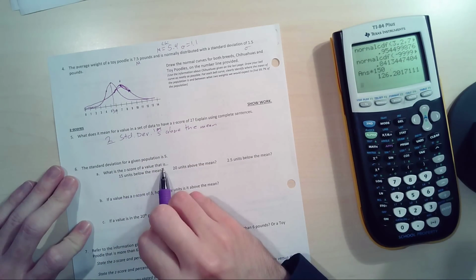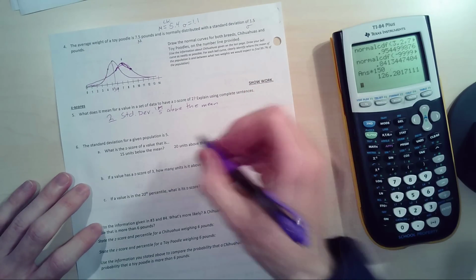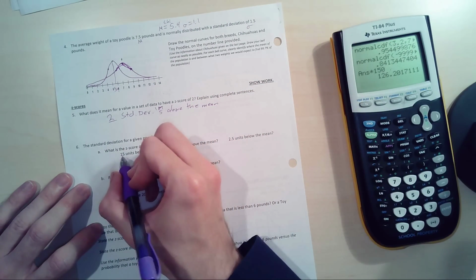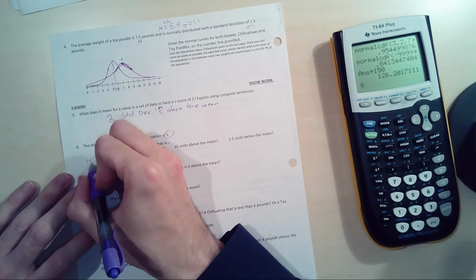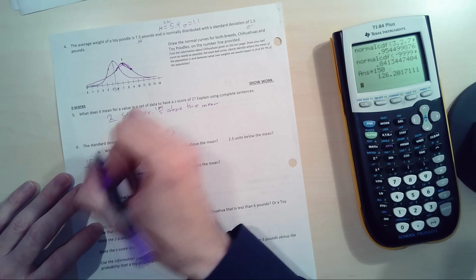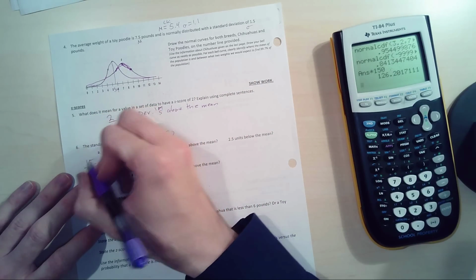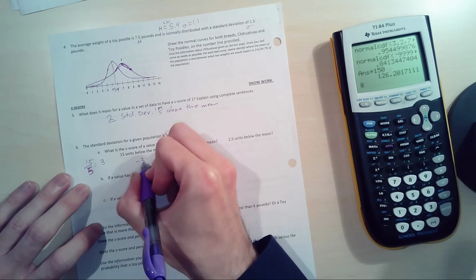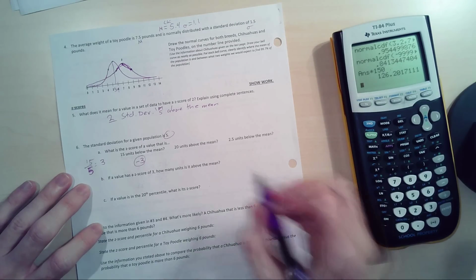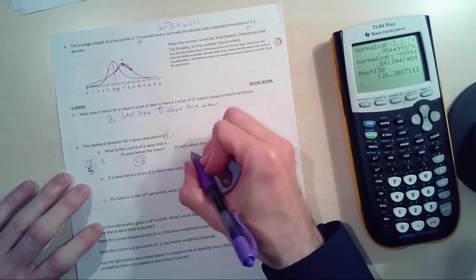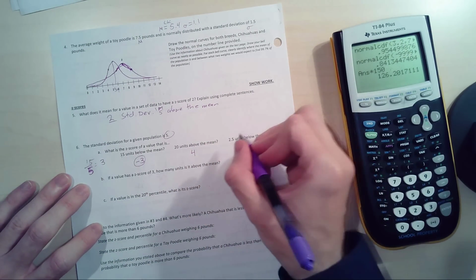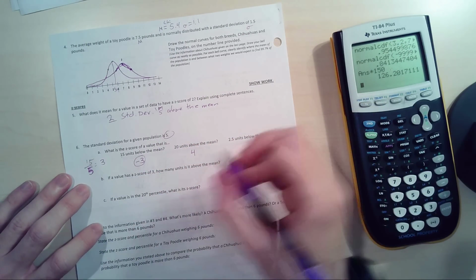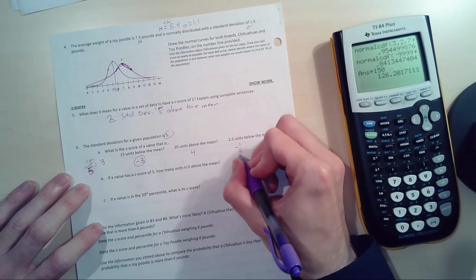Find the z-score that has a value of 15 units below the mean. So if it's 15 units below the mean and standard deviation is 5, how many does it take to go from 15 down to 5? Well, that's 15 divided by 5, sorry, I got ahead of myself. The answer is 3. But it's below the mean, so you want negative 3. 20 units above the mean. 20 divided by 5 is 4 units above the mean. 2.5 units below the mean. Well, 2.5 is half of 5, and it's below, so negative 1/2.